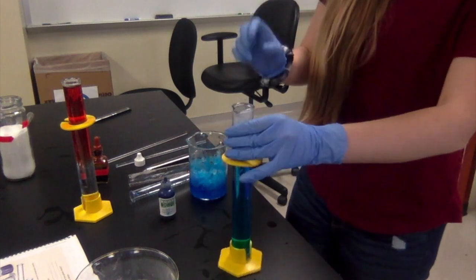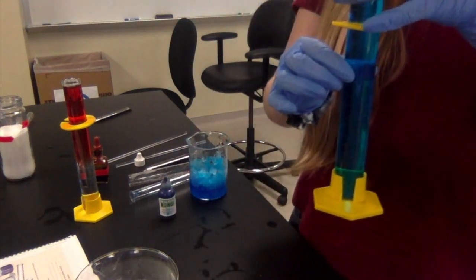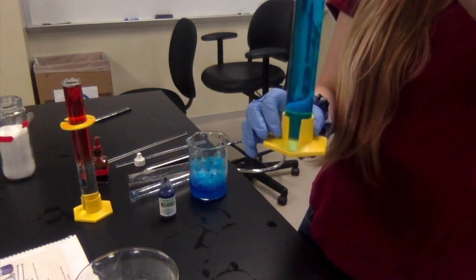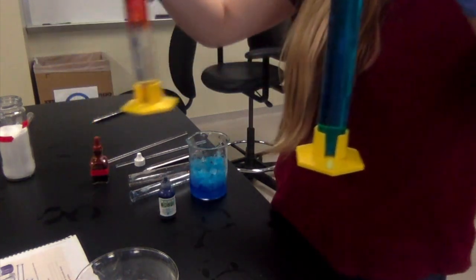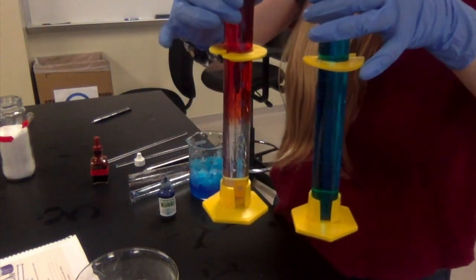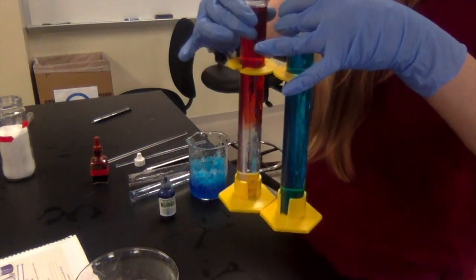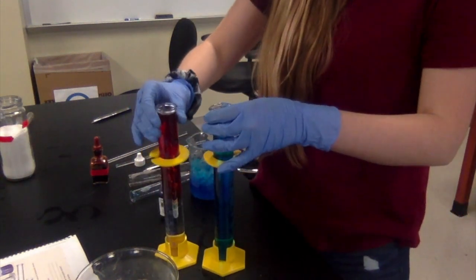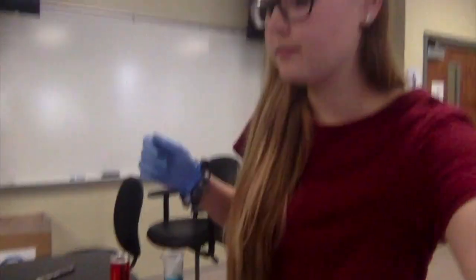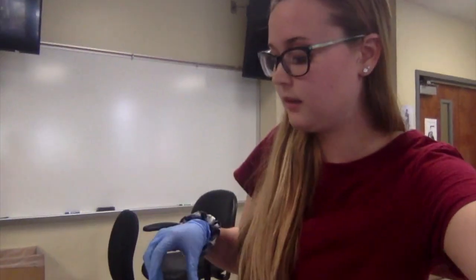So automatically you see that the cold water, the blue, goes all the way down, and hot water going into cold water does not mix. So we know that based off of this, cold water is more dense than hot water. So that's basically what this whole experiment is trying to show you.